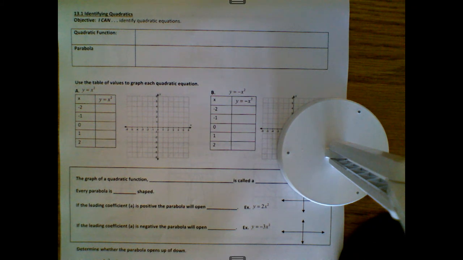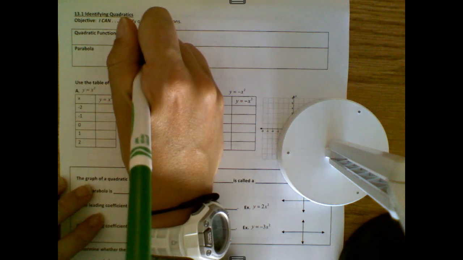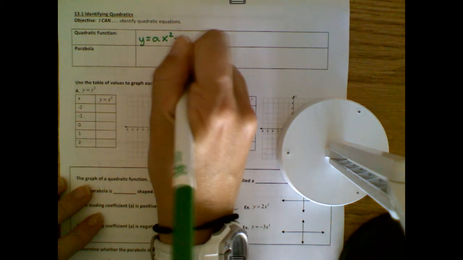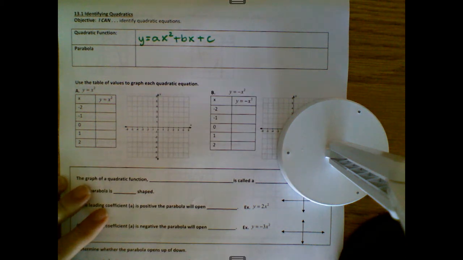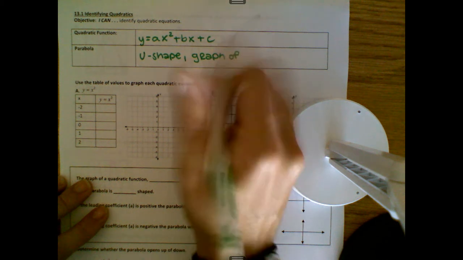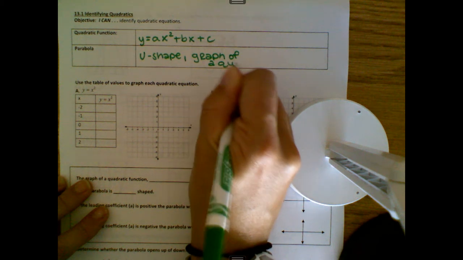So a quadratic function, again, standard form, is y equals ax squared plus bx plus c. And a parabola is that U shape. It's the graph of a quadratic.